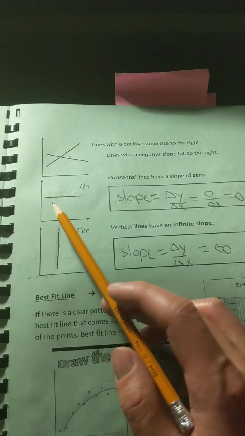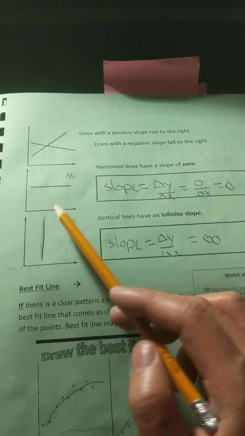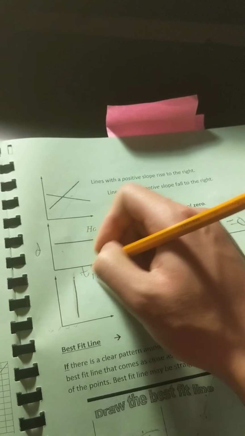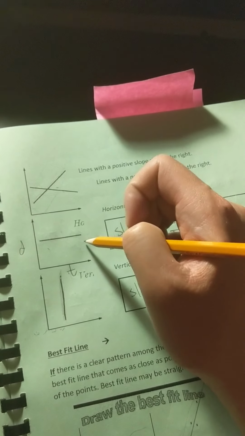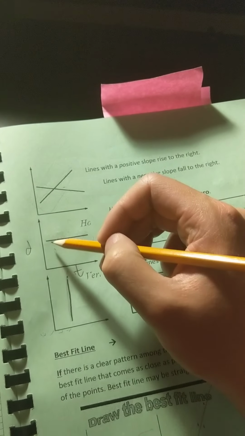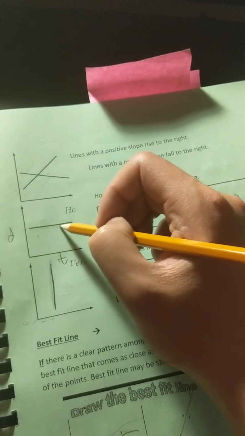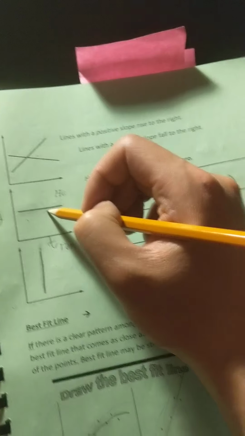This one here, if this was a distance versus time graph, then this is when you stop moving, right? Because you're at this distance constantly over the entire time, so you're not gaining any distance.